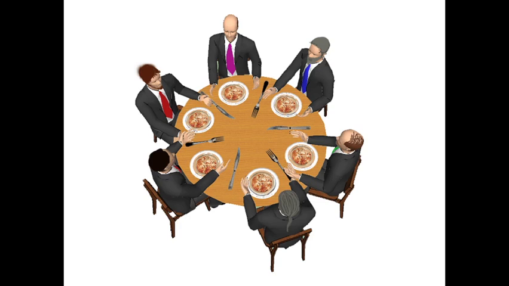But the problem here is that there are only five forks served for all the philosophers. Actually there should have been 10 forks, so that each philosopher would have his own forks to eat the food without waiting for the other person, or without getting into any conflict. But for the sake of this problem, it has been reduced to five forks only, which means that a philosopher has to wait for both forks to become available and then he can have the food. But this may not always happen properly.